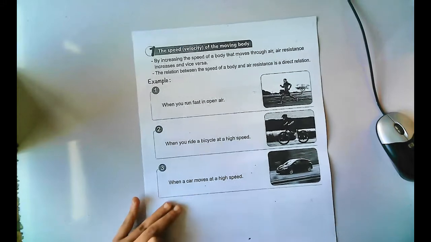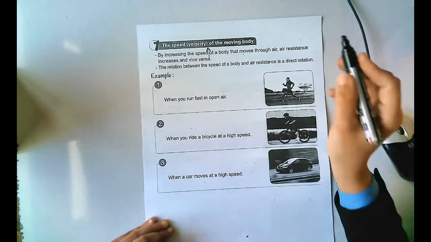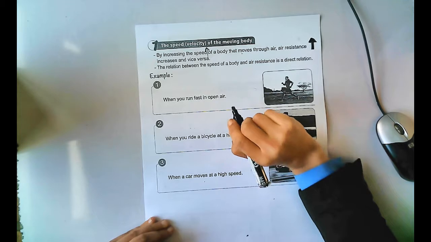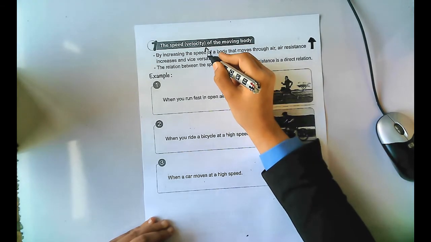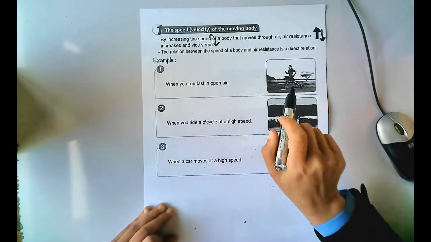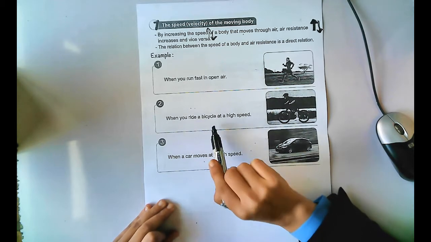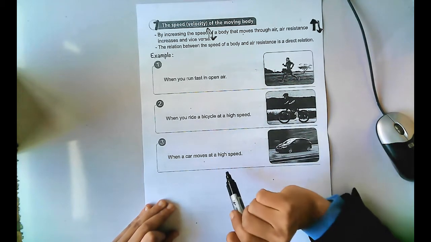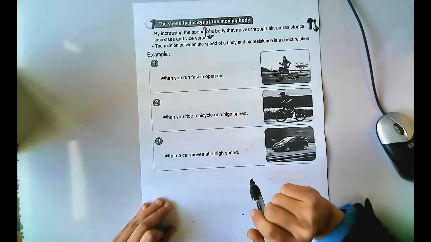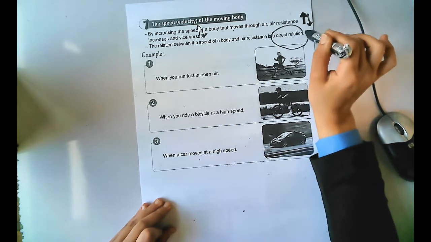The speed of the body. By increasing the speed, the air resistance will increase. And on the same side, if we decrease the speed, the air resistance will decrease. When you run fast in open air, that's called air resistance. When you ride a bicycle at high speed, this is called air resistance. When a car moves at high speed, those are called air resistance. And those are all direct relationships.